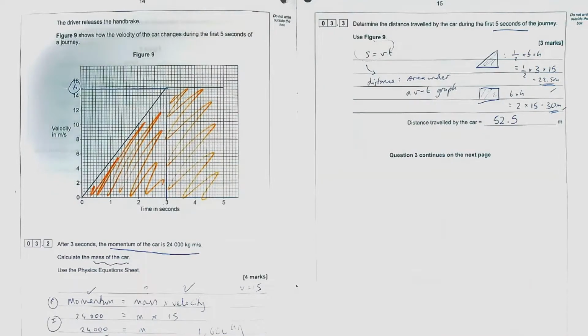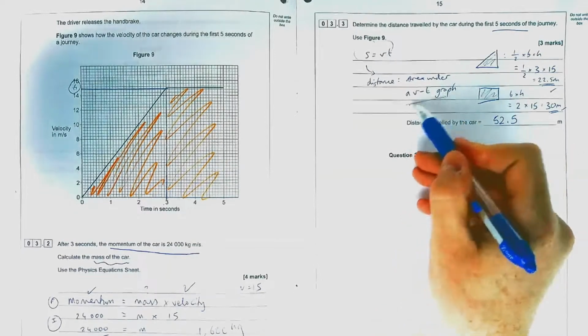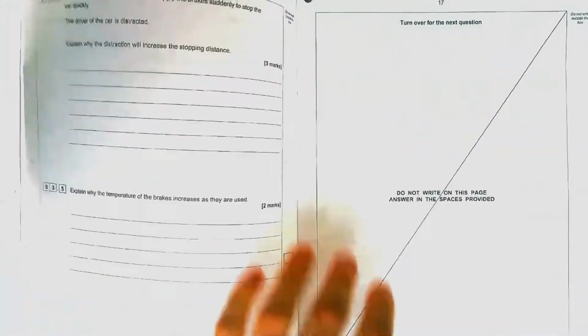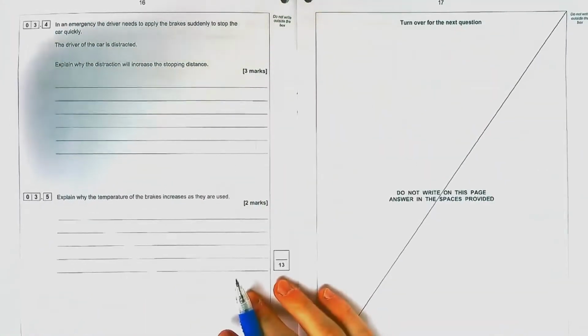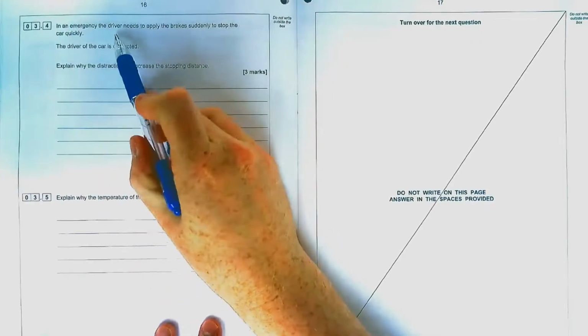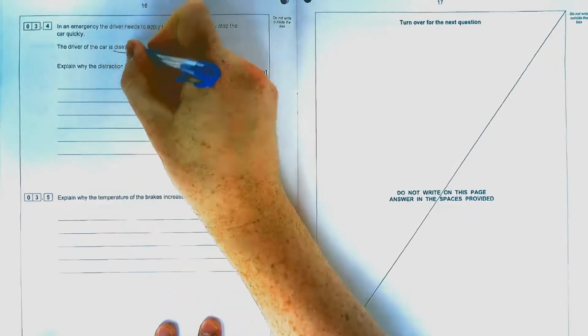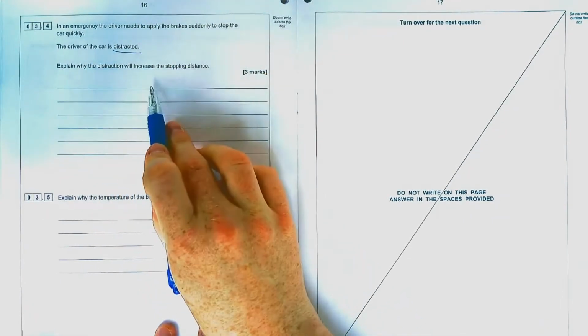So question 3 talks about the distraction and braking distance. The question says, in an emergency, the driver needs to apply the brake suddenly to stop the car quickly. The driver is distracted. Explain why the distraction will increase the stopping distance. So you don't get any marks here for saying distractions make stopping distance higher, but you can talk about what makes up stopping distance. So the first thing to note is they've said stopping distance.